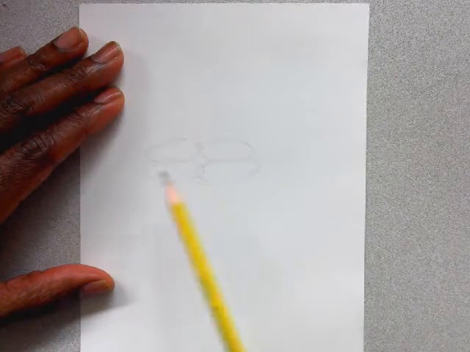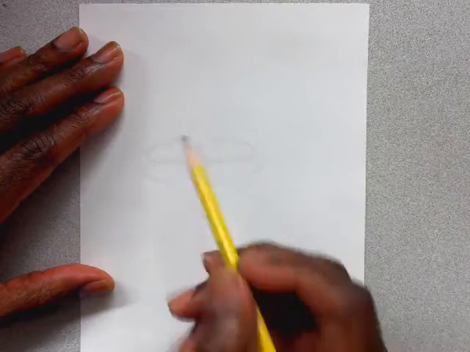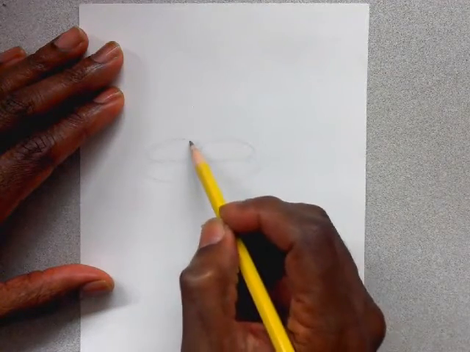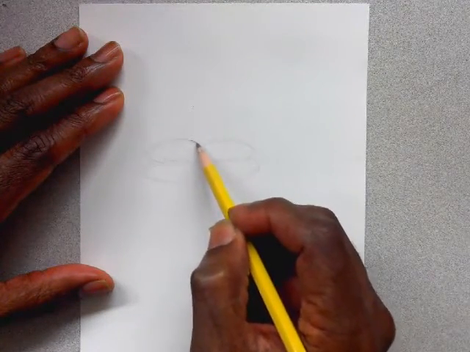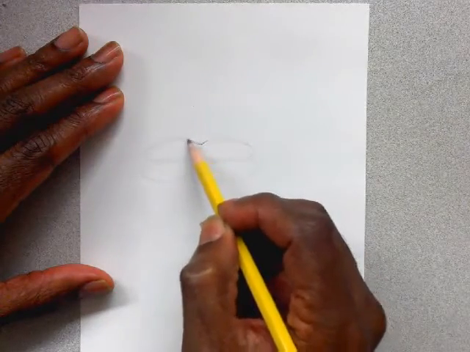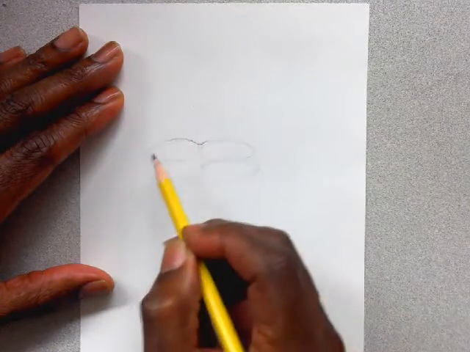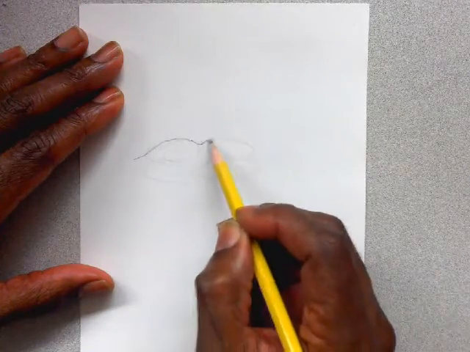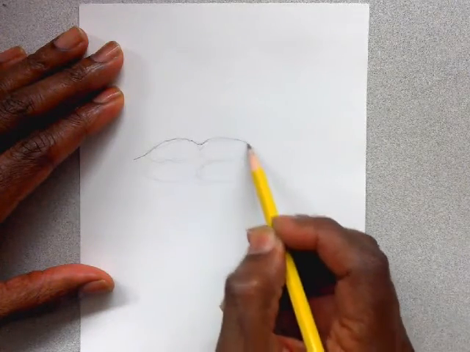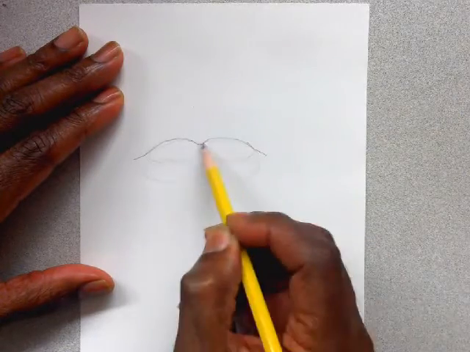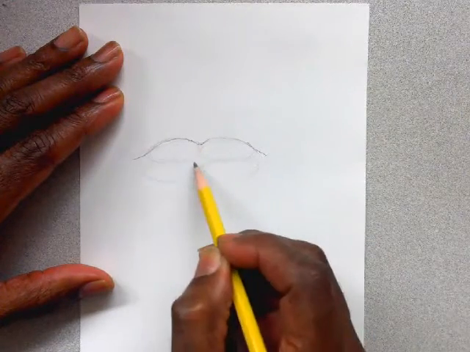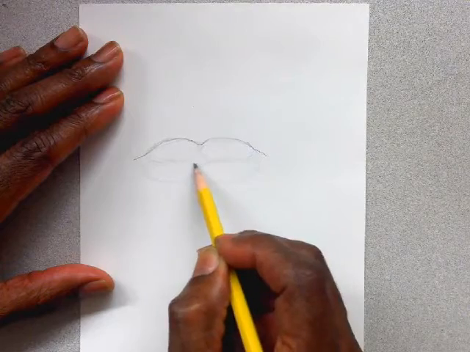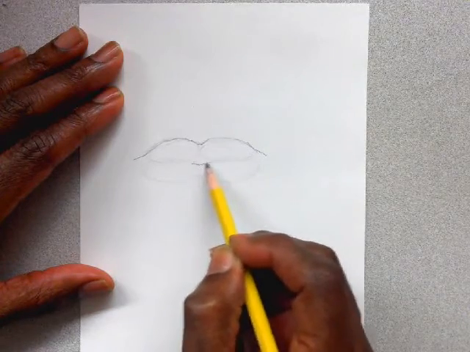Okay, and then I'm looking for line. Remember our order of thinking about the elements of art is shapes first, then we look at lines, then we look at values, and then we look at color. Okay, so I'm going to just take it along the edge of those two. I want to look at this middle portion here.